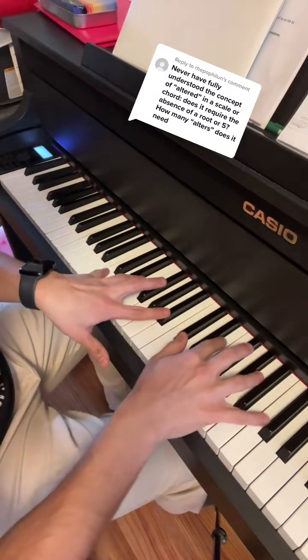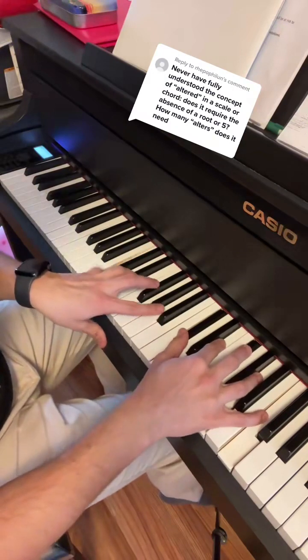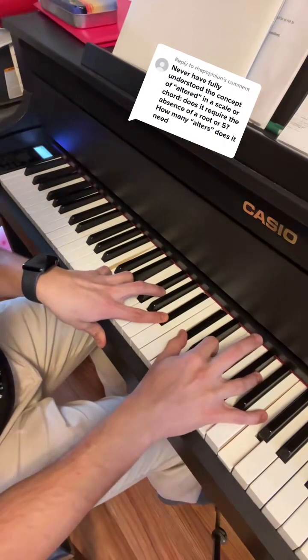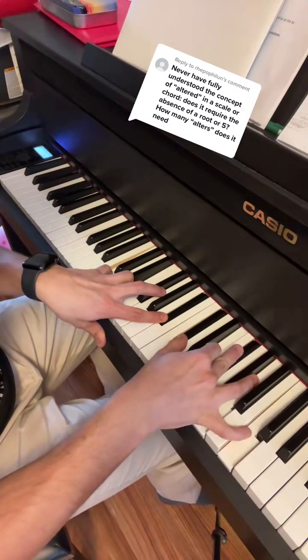I do things like this. It's one of my favorite chords. All of the business. That's flat 9, a natural third, sharp 11, 13th, and I love the root on top.